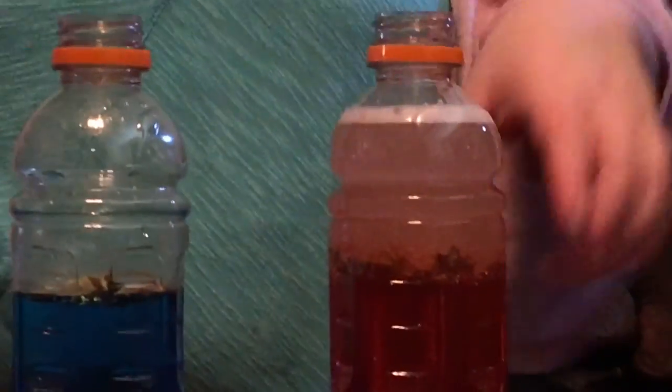Gonna fill it up, all the way to the top. Now you want to leave a little bit of space so that way when you turn it and swish it, it'll roll around a little bit better.